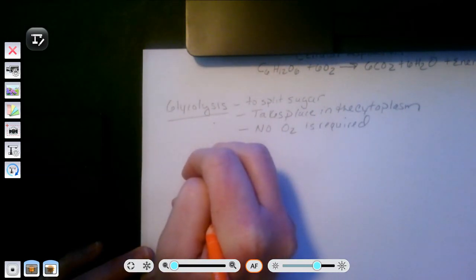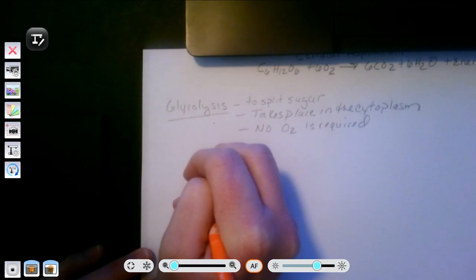Basically, what happens is you have a 6 carbon, and it gets split into basically 2 3-carbon pyruvate molecules.